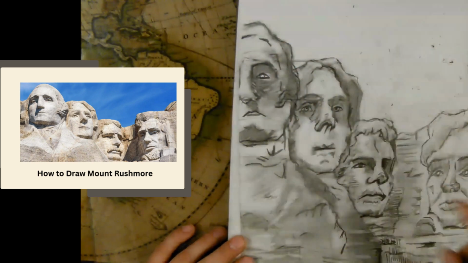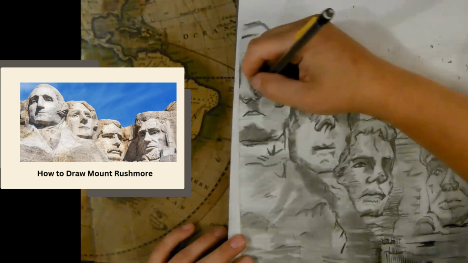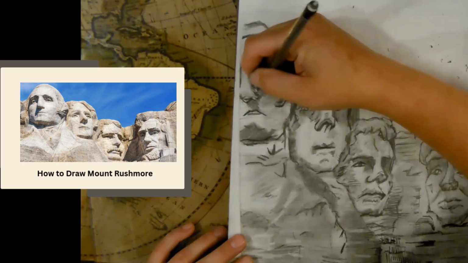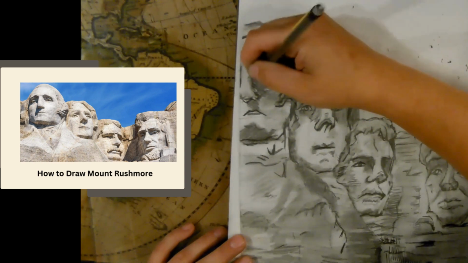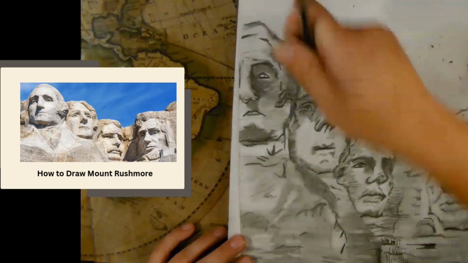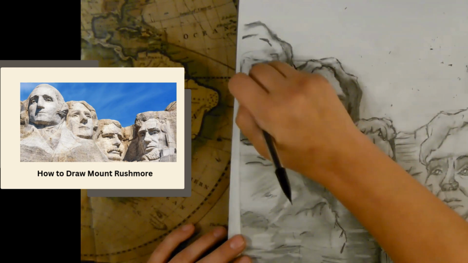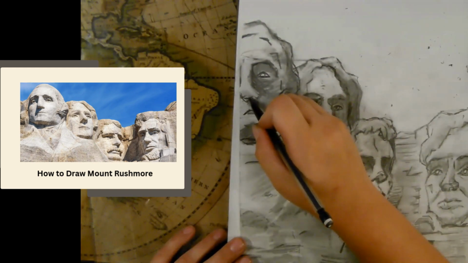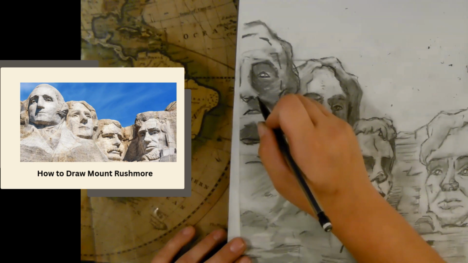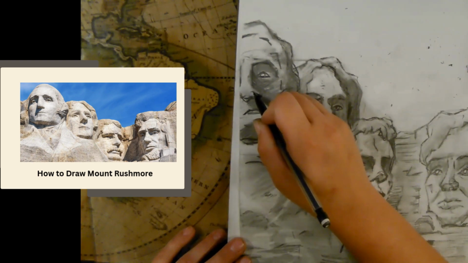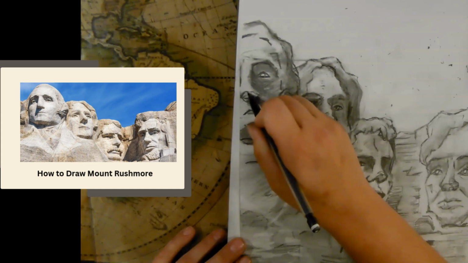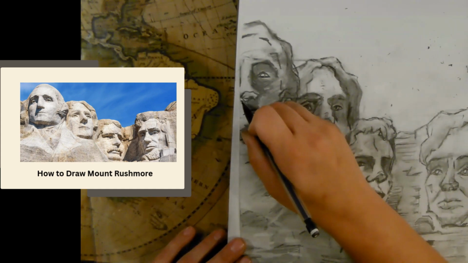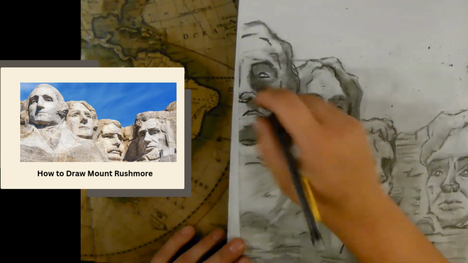Looks like he has a sloping nose here. We'll lift this, just a tad.